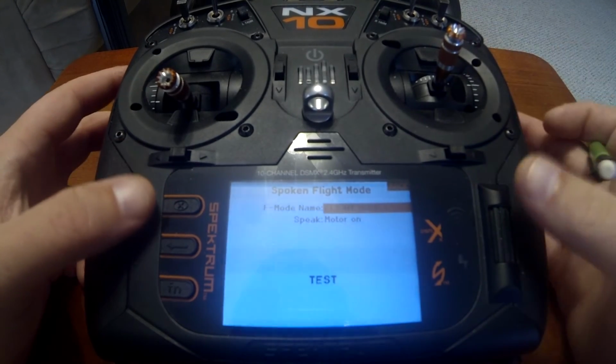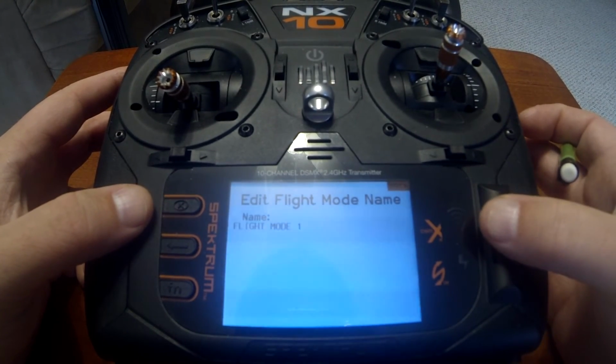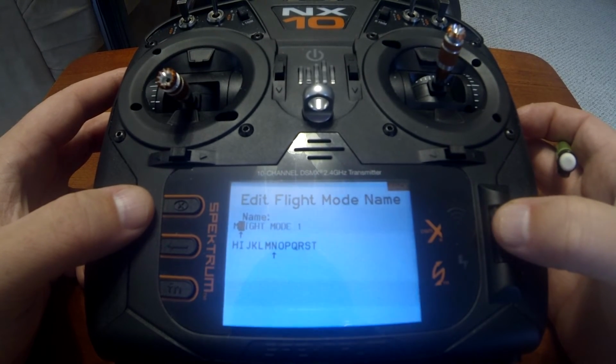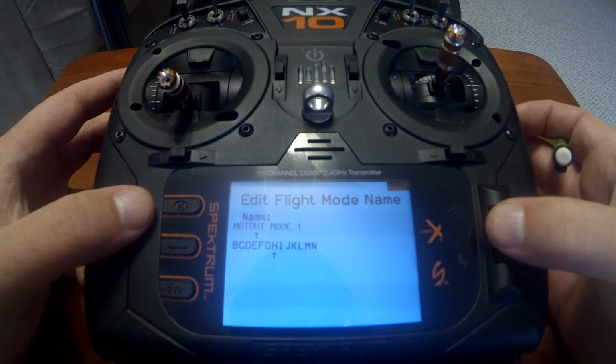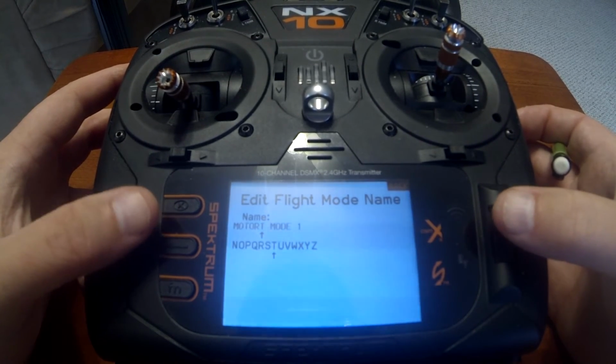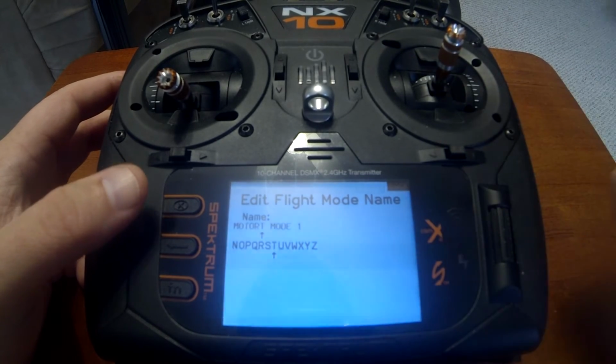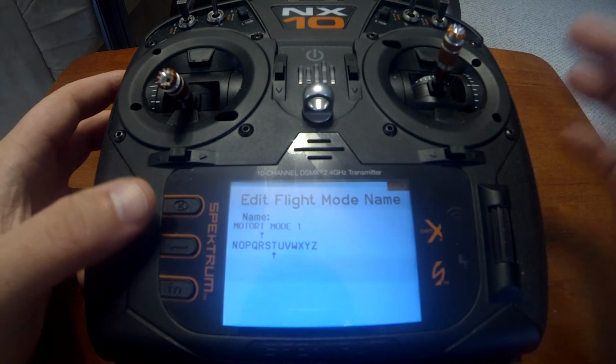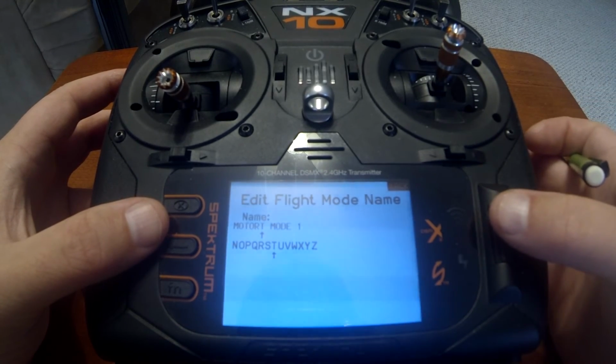Let's put motor on. Something to keep in mind as a tip when you're renaming these, as when I did the throttle cut, you'll notice I deleted out some of the letters.